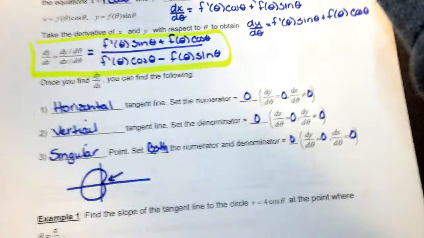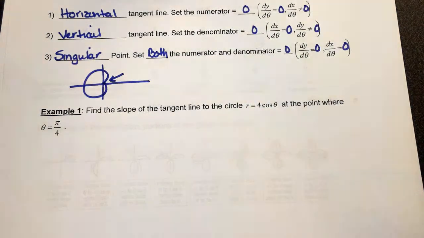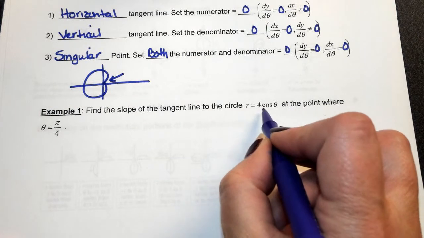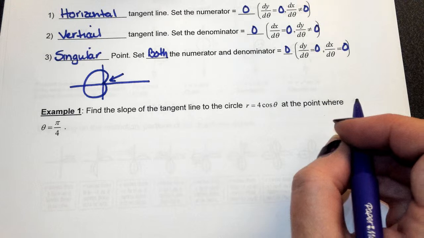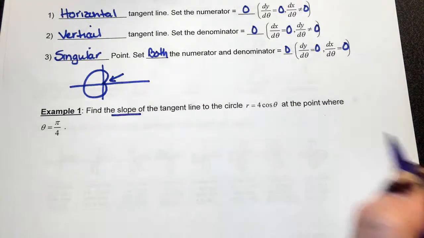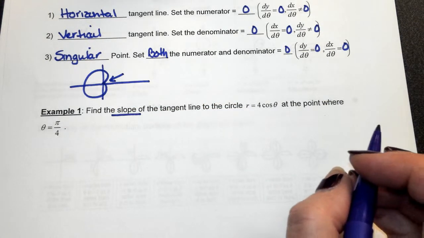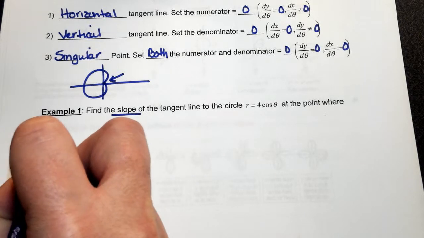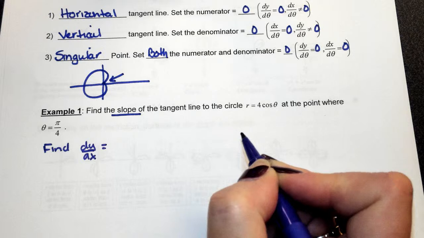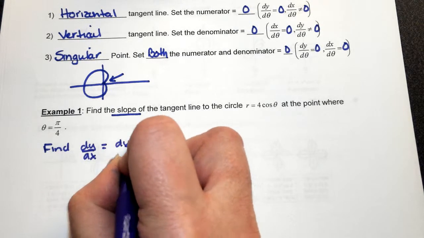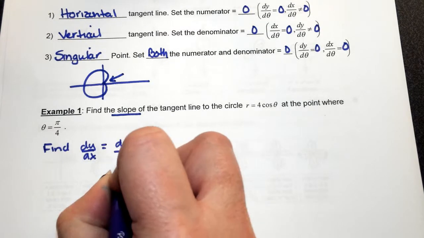So, for example, find the slope of the tangent line to the circle r equals 4 cosine theta at the point where theta is equal to pi over 4. So again, when we talk about slope, I know I'm talking about the derivative. So I want to find dy dx, which I know when I'm dealing with polar curves is going to be my dy d theta divided by dx d theta.